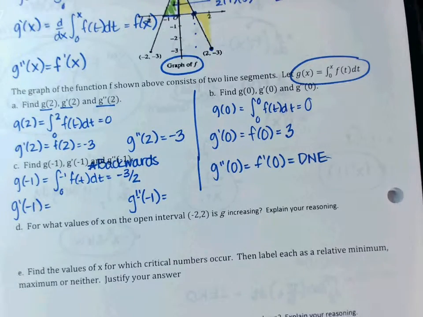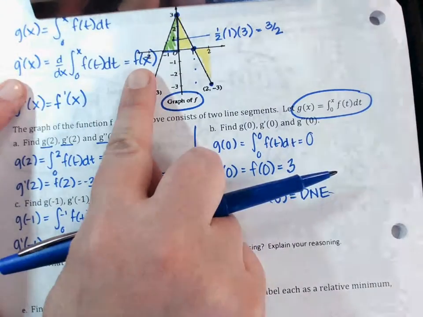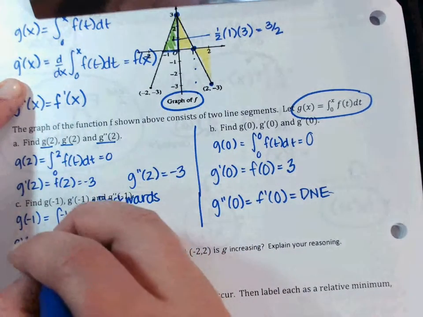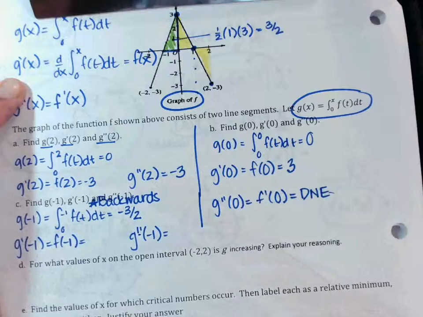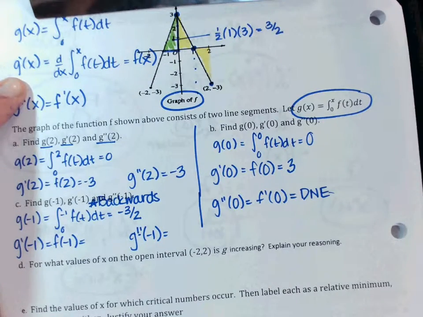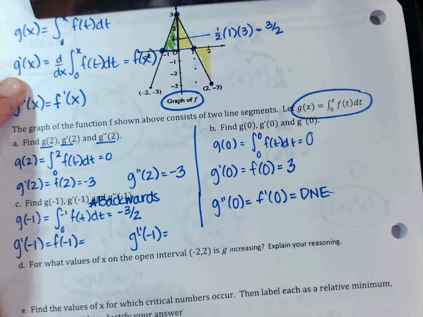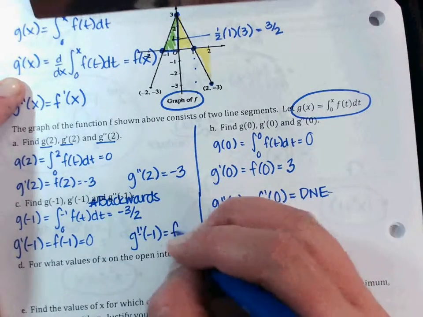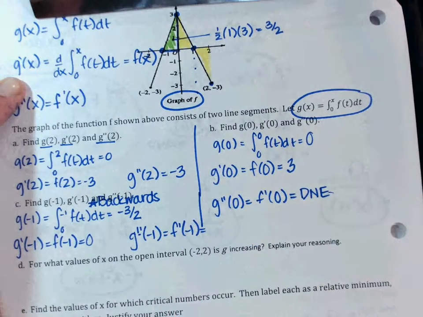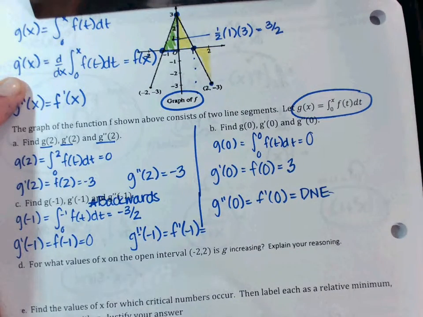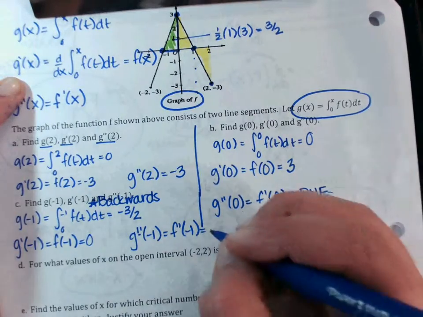Alright, g prime of negative 1. What are we going to get there? Look at your graph. g prime is the same as f. So now I want f of negative 1. f of negative 1 is going to be the y value at negative 1, which is 0. And then g double prime of negative 1 is going to be f prime of negative 1, which is the slope at negative 1, which would be 3.